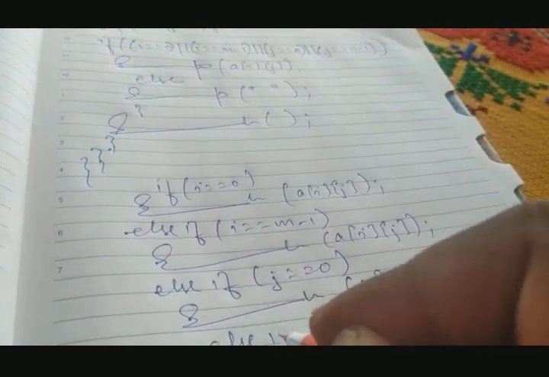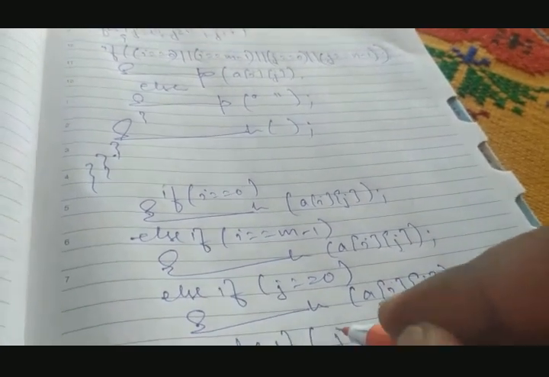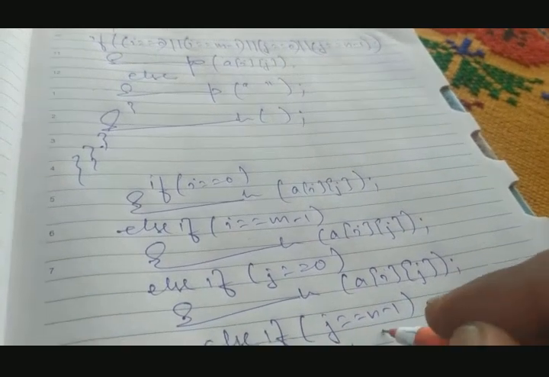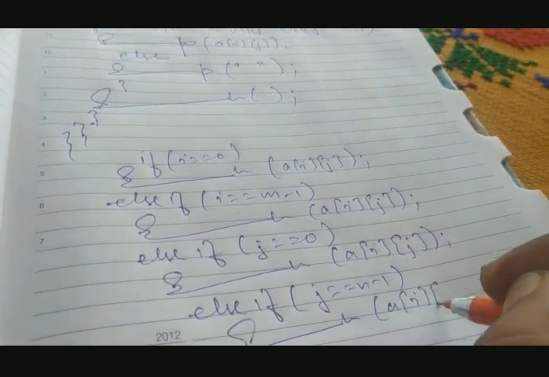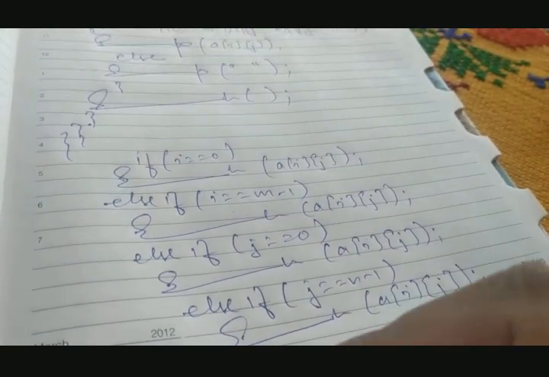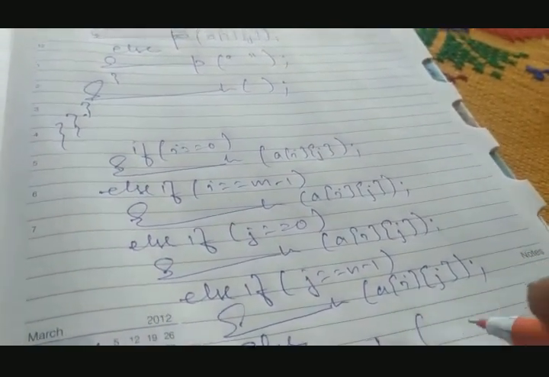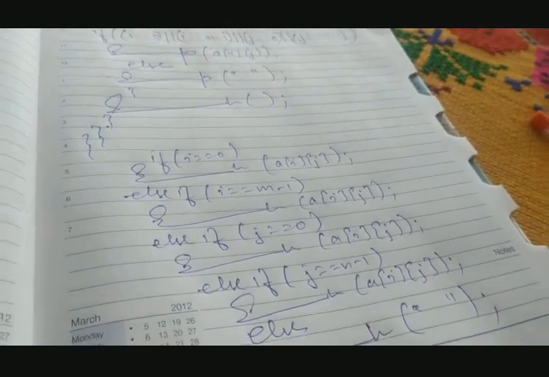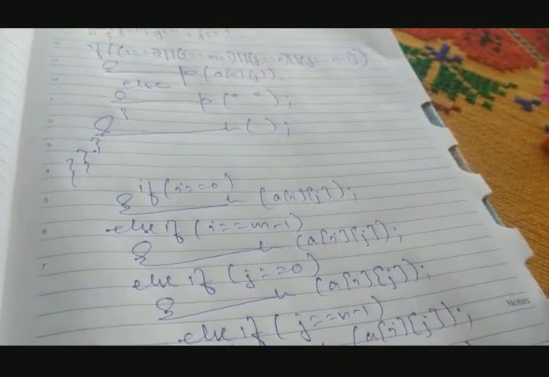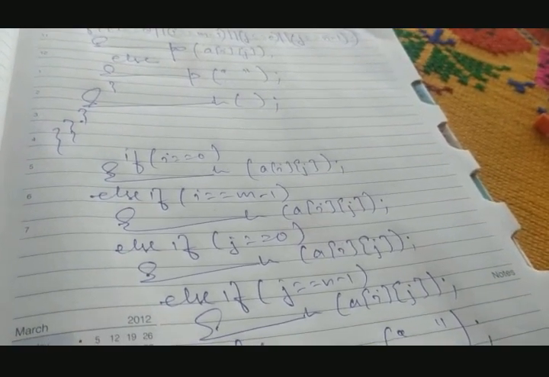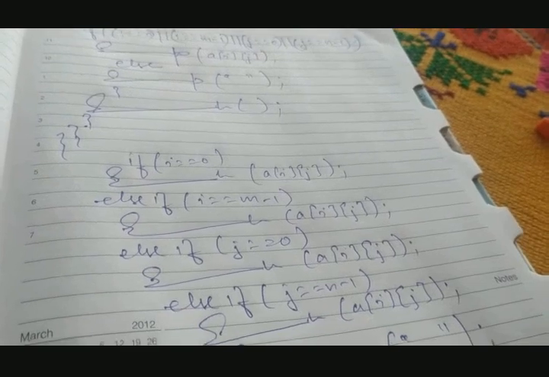Else if j equals n minus 1, a of i j. Else blank. This is what you have to write there, and you have to proceed like this.